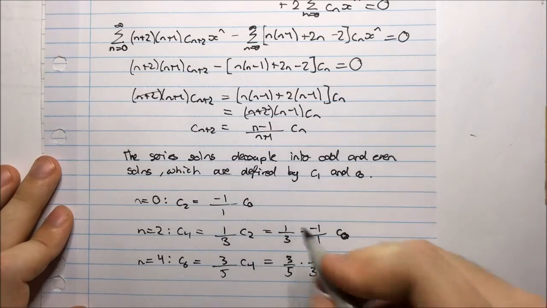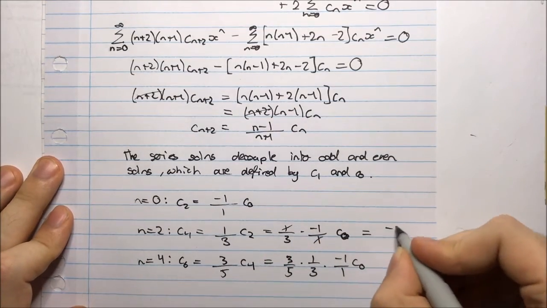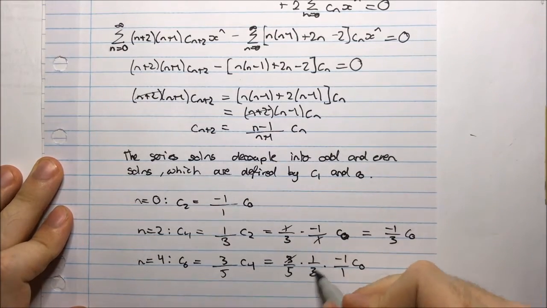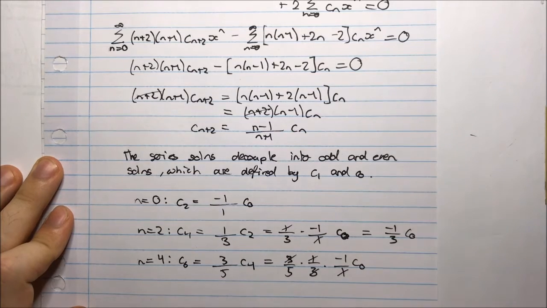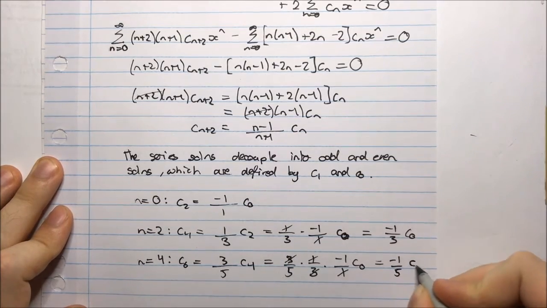And now you'll see that this 1 will cancel with that 1, and here I have negative 1 on 3, C0. This 3 cancels with this 3, and this 1 cancels with this 1. And each time I'm cancelling with the one that's sort of diagonally below it. And I'm left here with negative 1 on 5, C0.